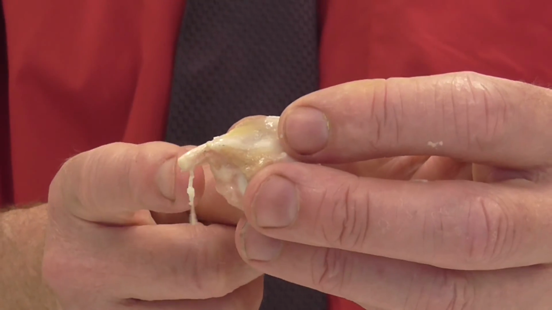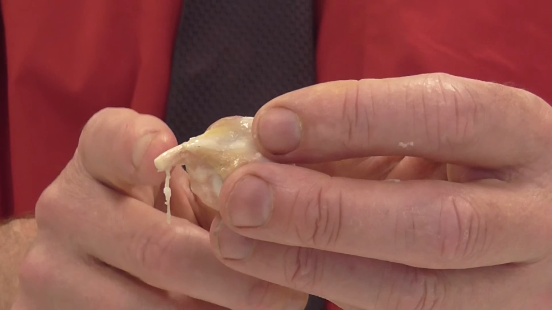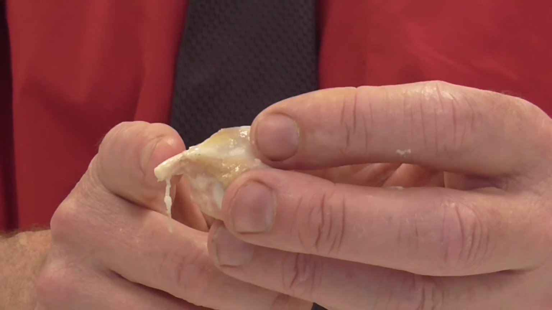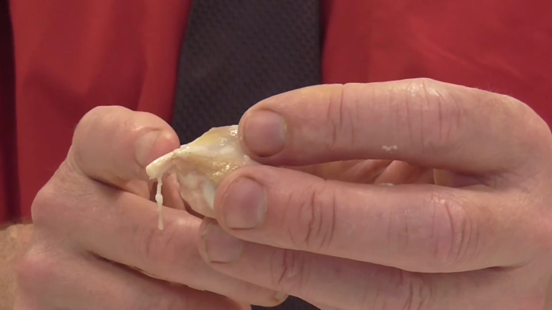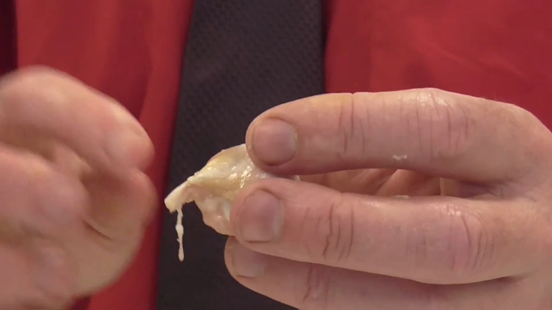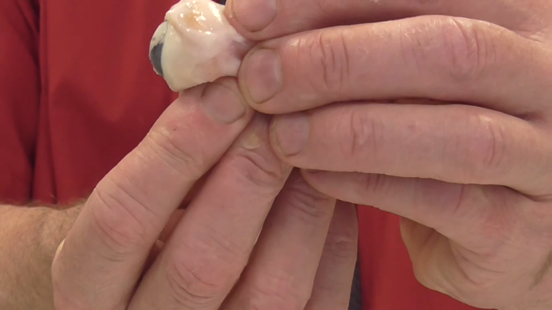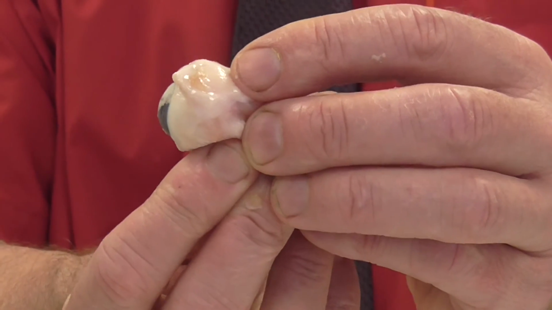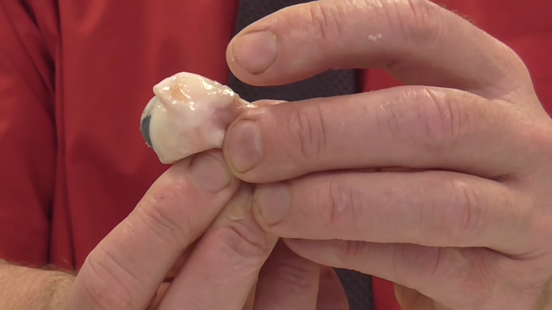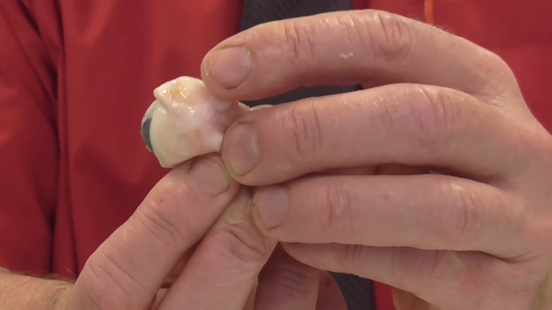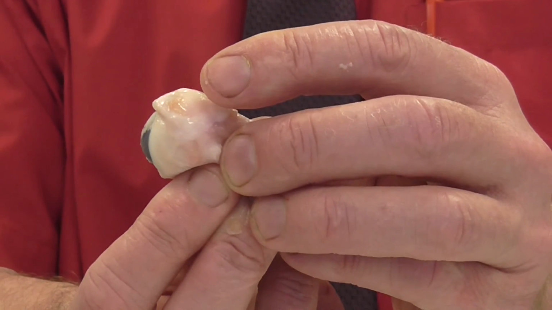If we look at the back of the eye, we can see the optic nerve. The optic nerve carries the impulses to the brain to give you information about what you're looking at. If we look at the eye from the side, we can see a transparent bulge. This is the cornea, which does much of the refraction of light onto the back of the eye.